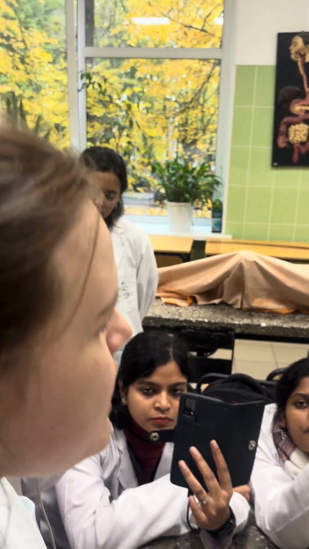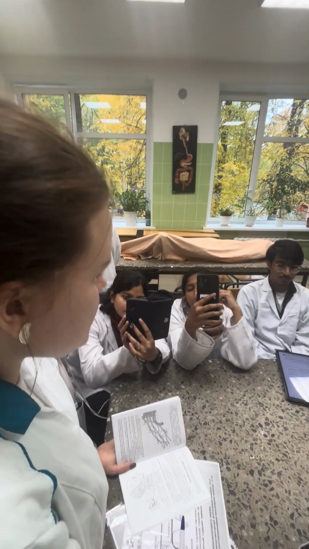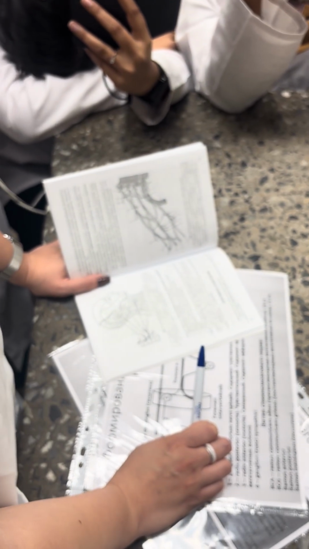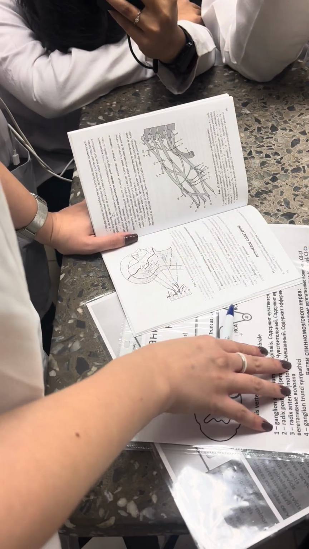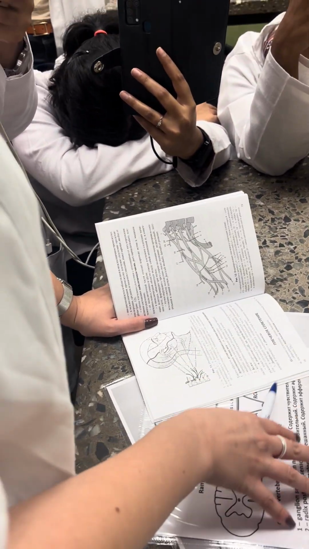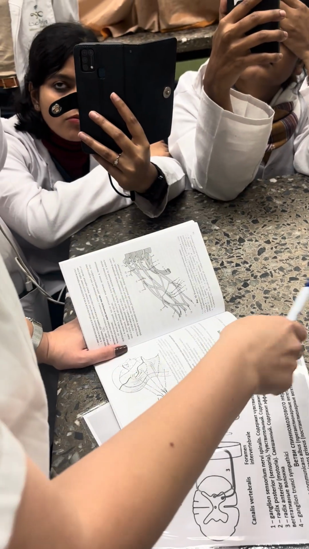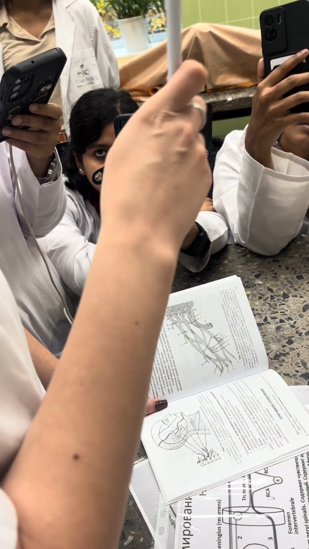Plexus cervicalis is made of the anterior branches of cervical vertebrae 1, 2, 3, and 4. C1 to C4 give anterior branches and they make the plexus cervicalis. This plexus cervicalis has 3 types of branches: skin, motor, and mixed. Skin innervates the skin of the anterior surface, motor the muscles, and mixed has 2 types: motor and sensitive.